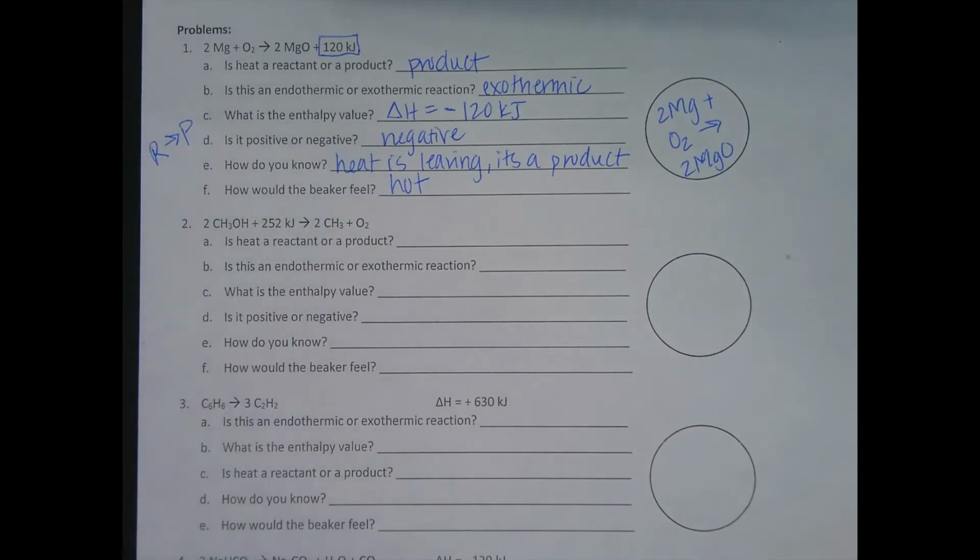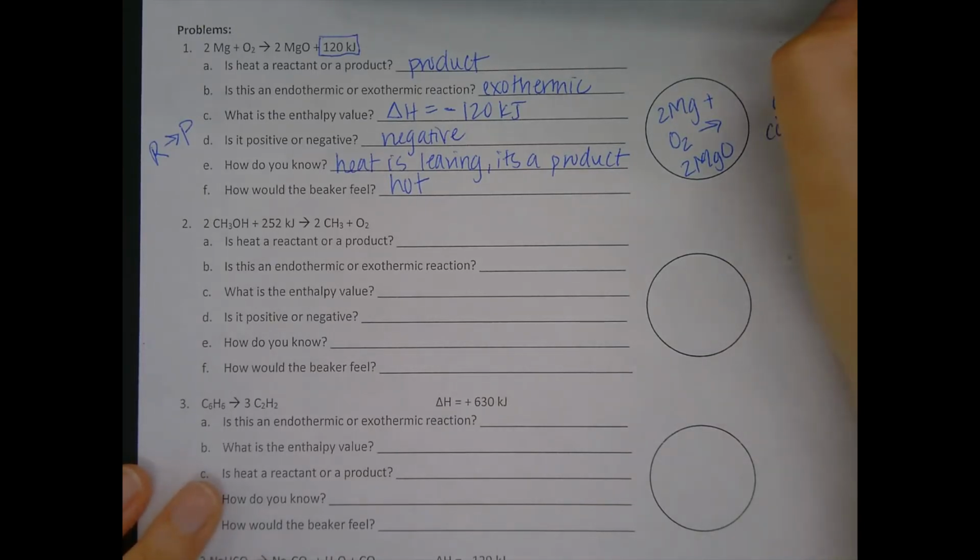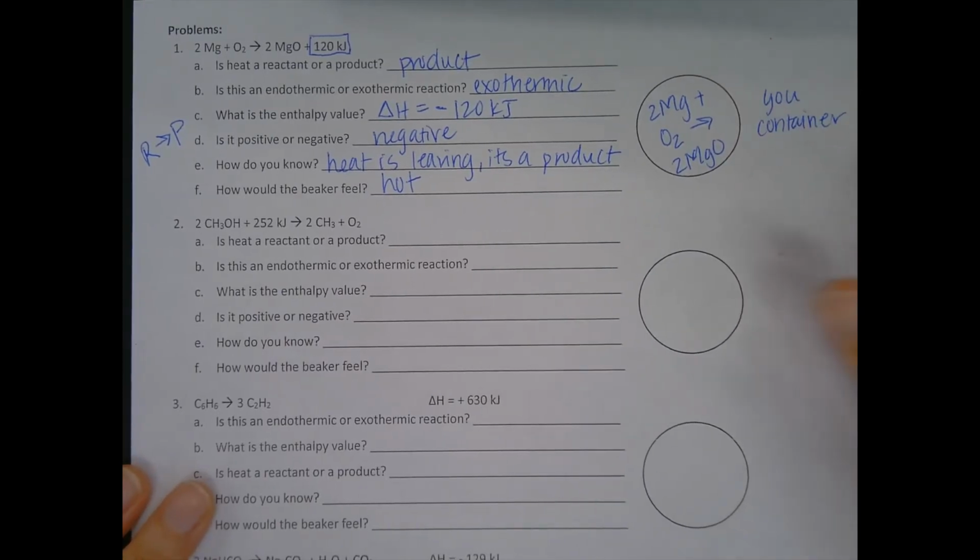So our reaction is our system. That means that everything else that is not part of the reaction is part of the surroundings. So that would include you and whatever container the reaction is in or on, the counter, the universe, everything else.